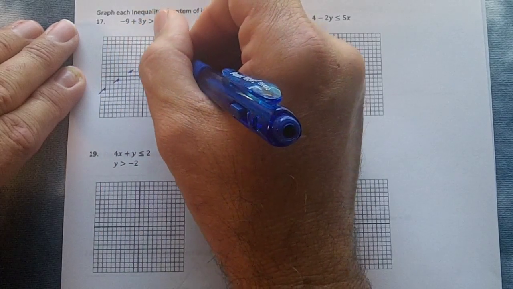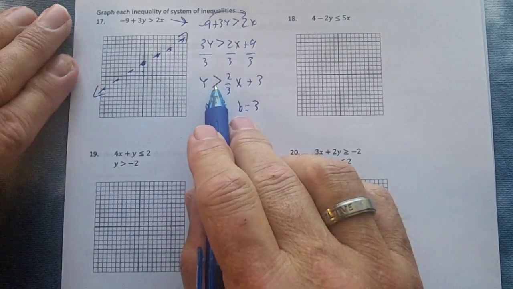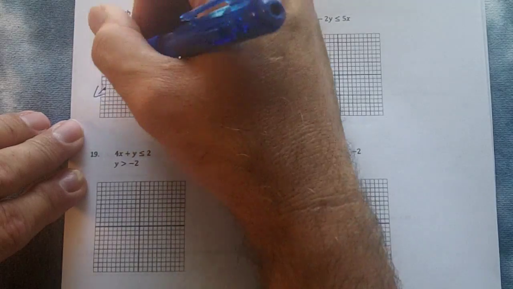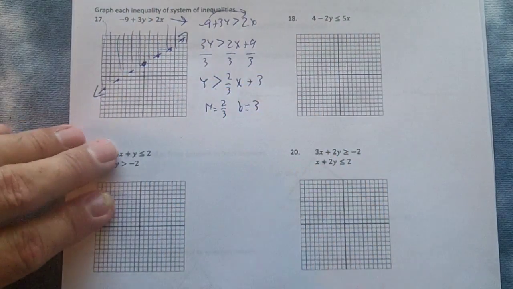Put a dash on every tick mark you drew. Put arrows at the end. And then my symbol is greater than. Which way is greater than on y? It's up. So I'm going to shade up like this. So everything above the line would work.